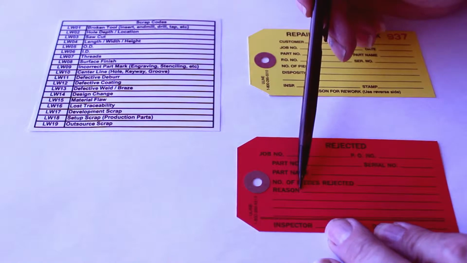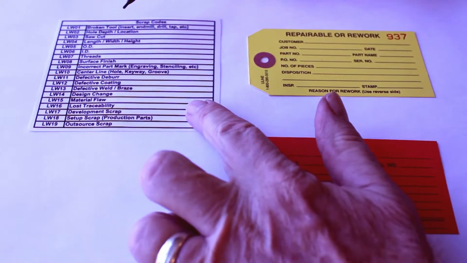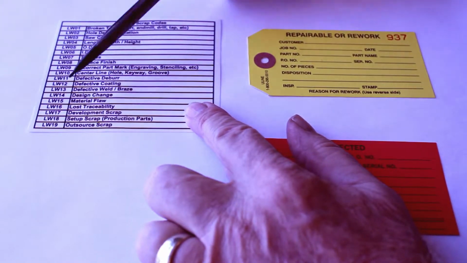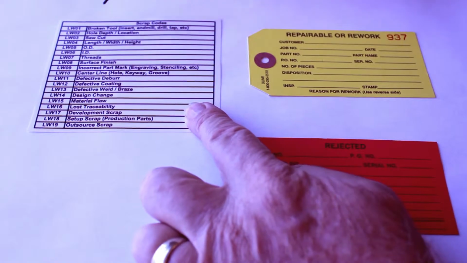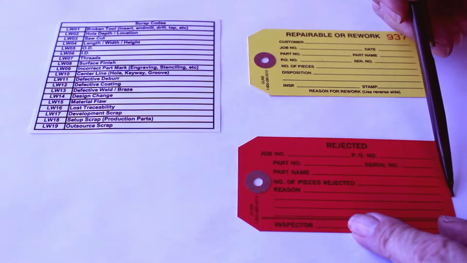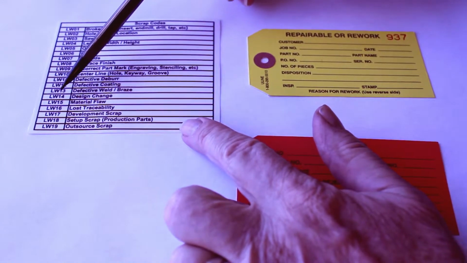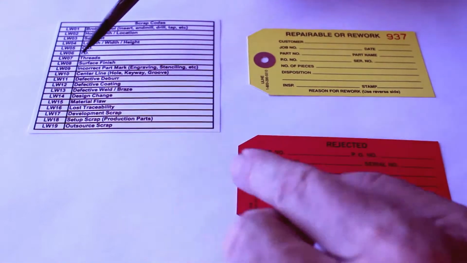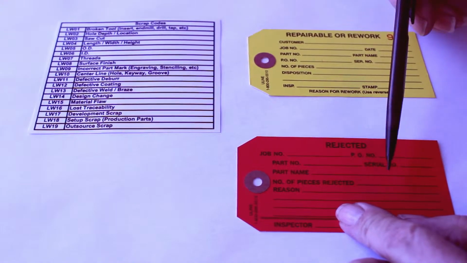Here you put the reason. Why are we scrapping the part? We have a scrap ticket, scrap code up here. Your scrap codes are from 1 to 19, and let's say you've got a bad surface finish, you put LW08 right in there. You put LW08, surface finish on interior surface not acceptable. Or say we're having a lot of trouble right now with material flaws, so you put LW15 and put pit on inside surface, pit on outside surface, or tell me where it's at.